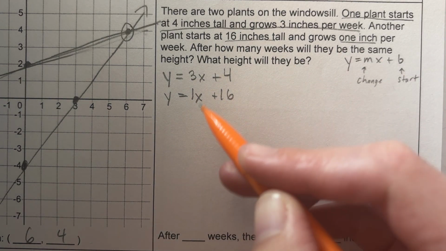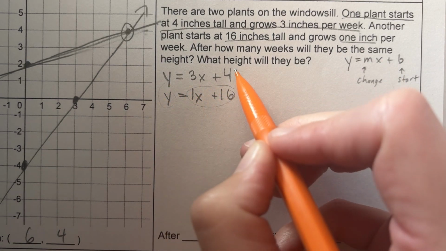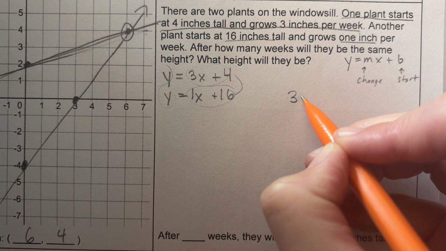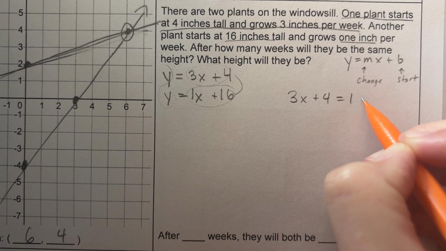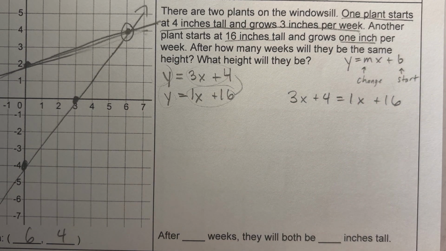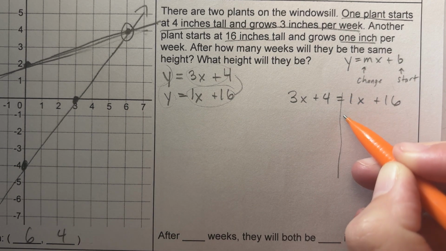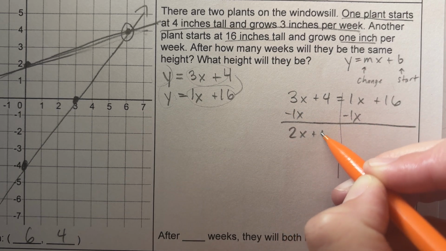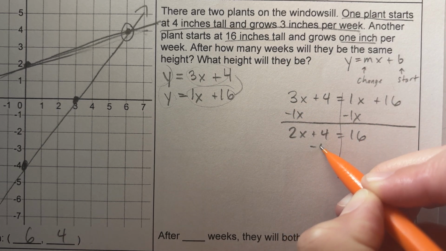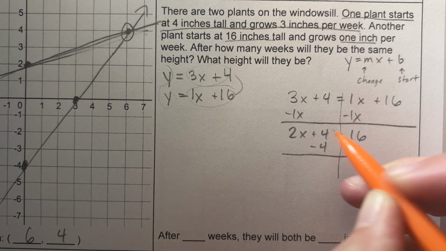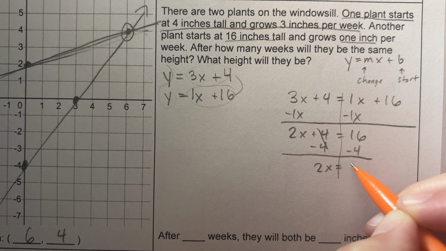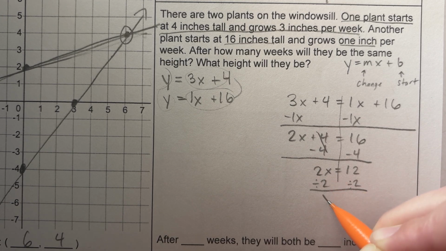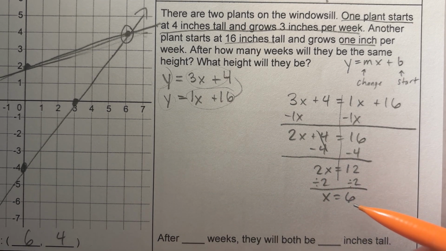Now, this equals y, this also equals y. That means these two things must equal each other. Let's do it. 3x plus 4 equals 1x plus 16, and now we are solving. I have x's on both sides. We know we can't have that. Let's get all the x's to one side. Okay, my x is 6.